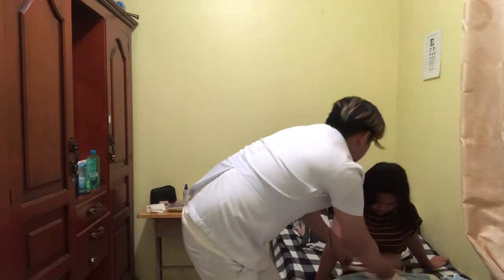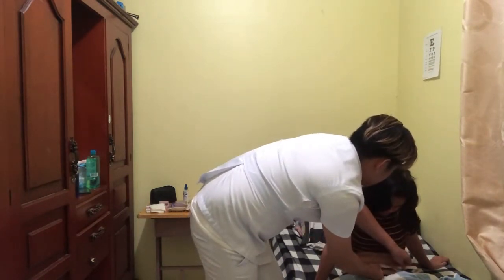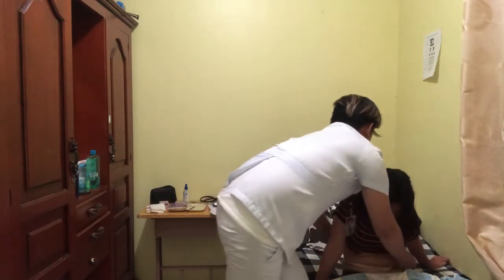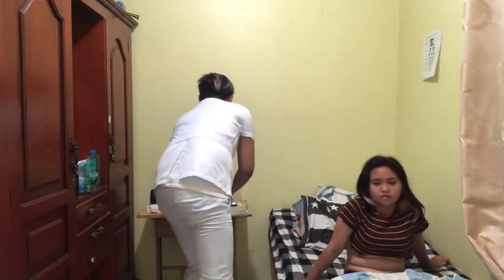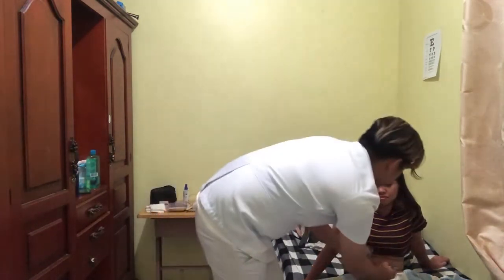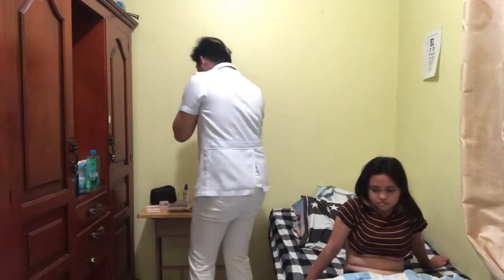Make sure you note the number and mark the umbilicus. After that, proceeding now to the auscultation of the bowel.